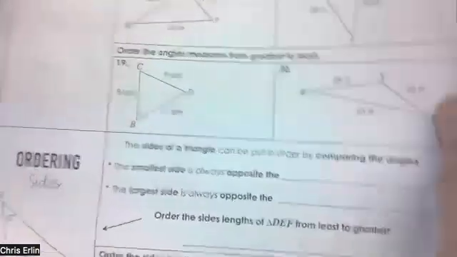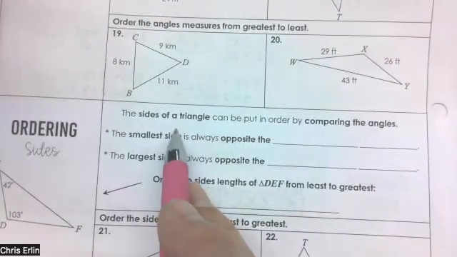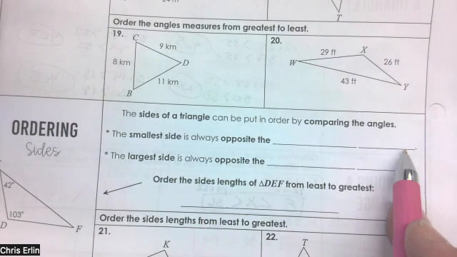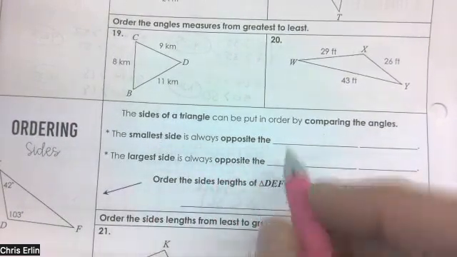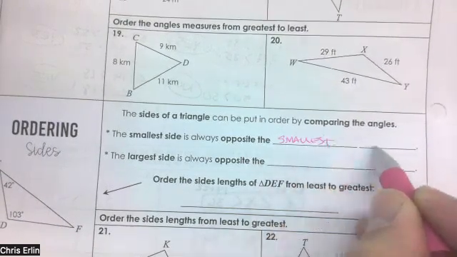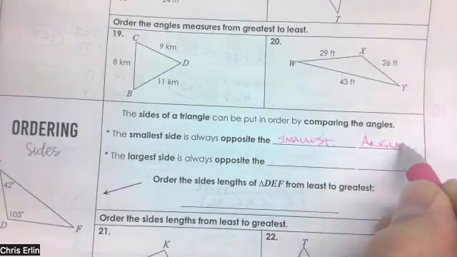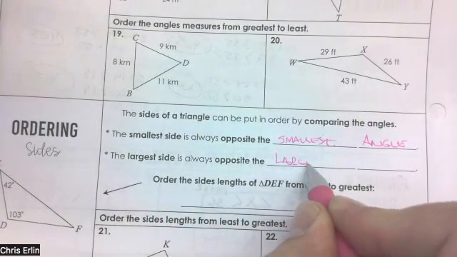The same works for the other way. We can order the sides of the triangle by comparing the angles. The smallest side is always opposite the smallest angle. And the largest side is always opposite the largest angle.